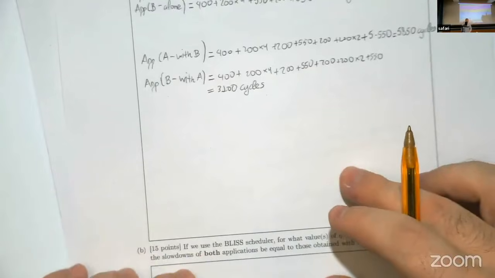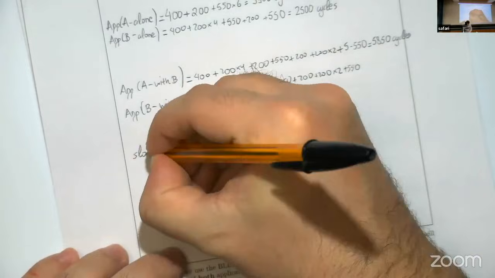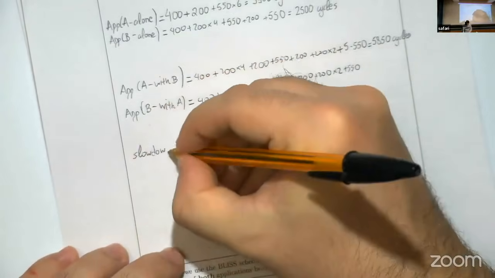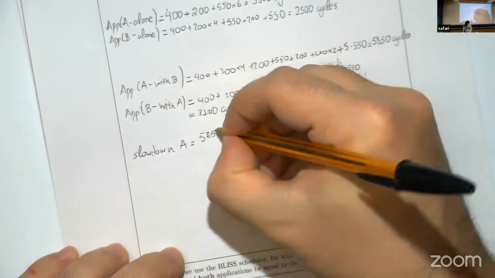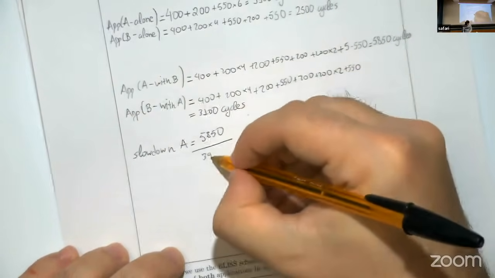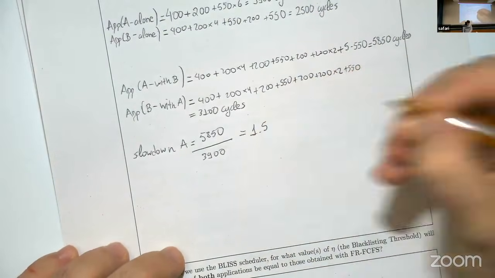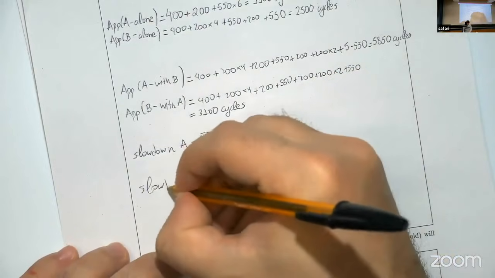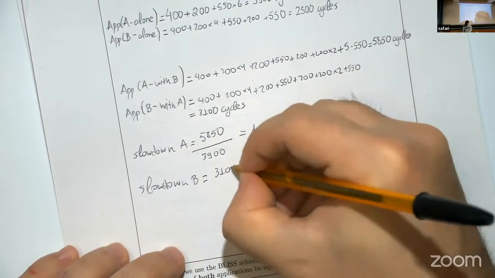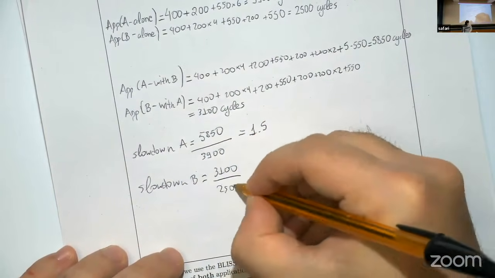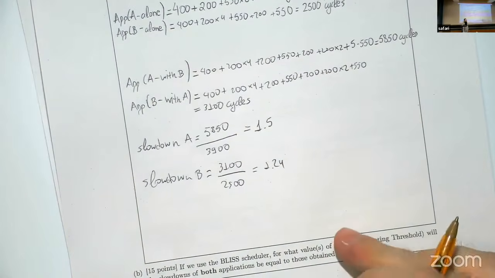And now the final computation we need to do, we don't need to do all the calculations. So the slowdown of A is equal to 5,850 divided by 3,900, which is 1.5. And the slowdown of B is 3,100 divided by 2,500, which is 1.24. Any questions on that?